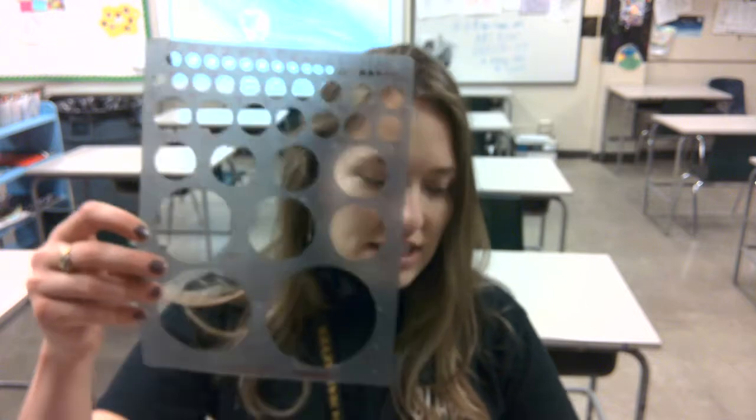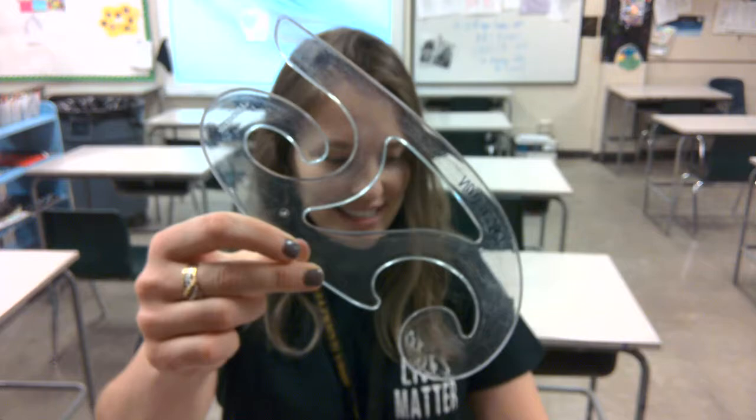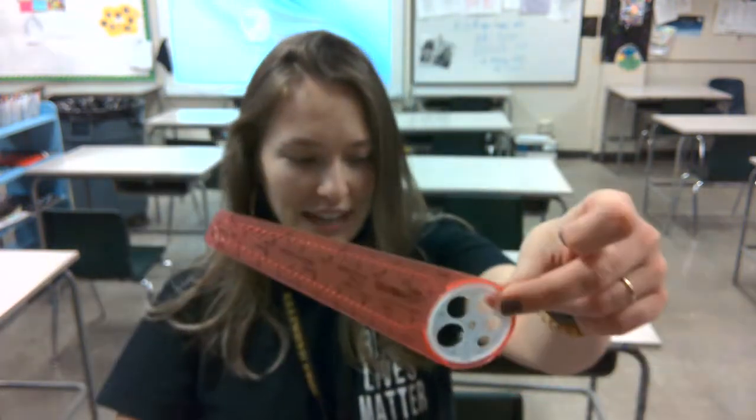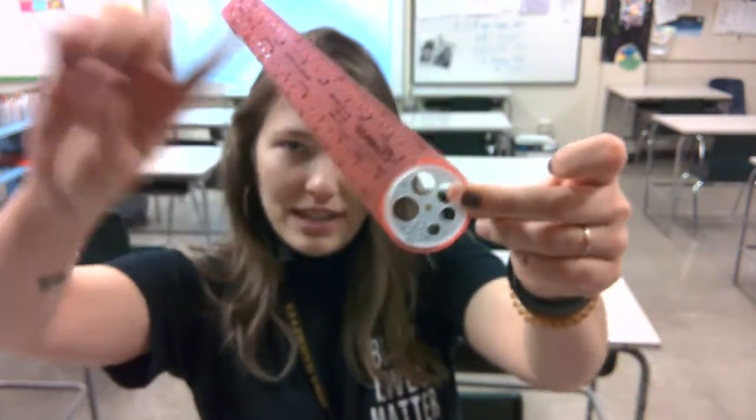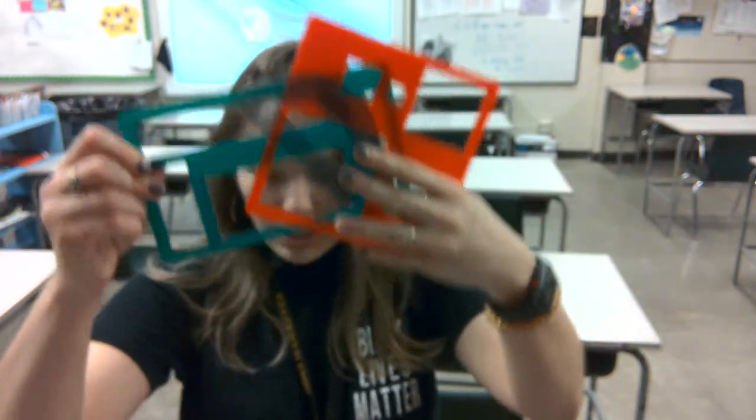So we used different stencils such as circle stencils, curved line stencils. We had compasses for anyone who needed to make a variation of those different size circles, and a multitude of other stencils here. So the goal was to experiment.